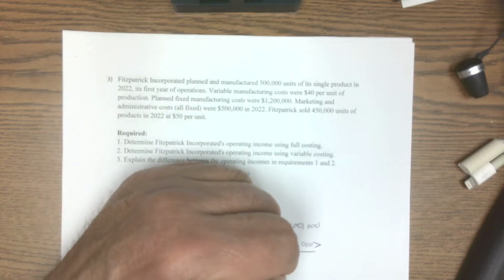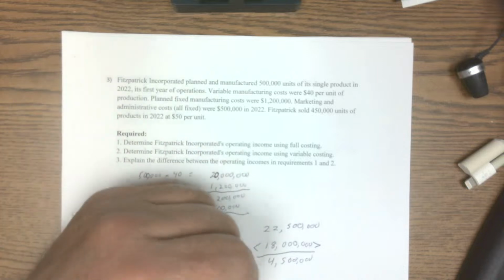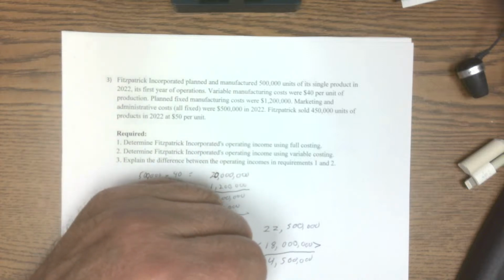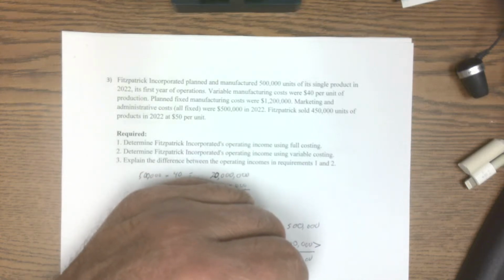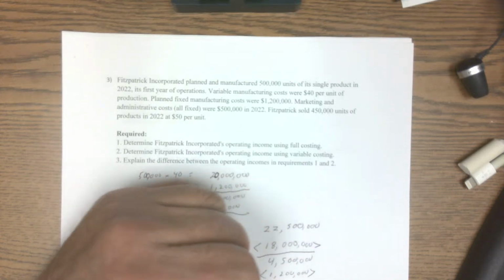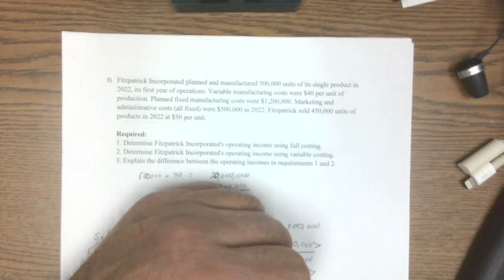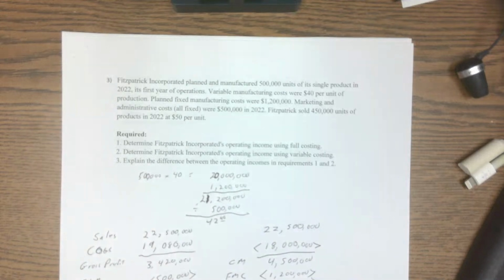So that would be $4,500,000 contribution margin, minus our fixed manufacturing costs, $1,200,000, and the fixed selling and administrative costs of $500,000. So $1,700,000.